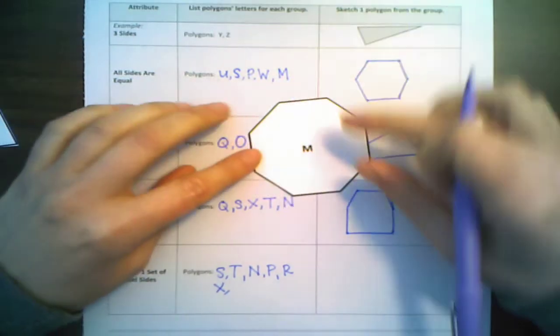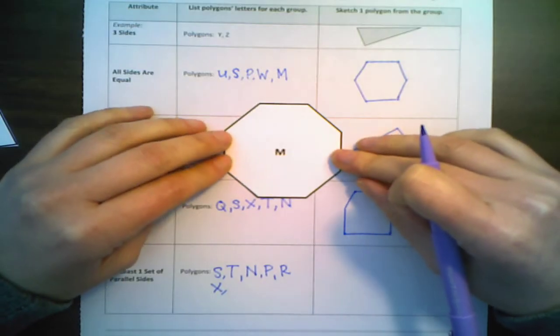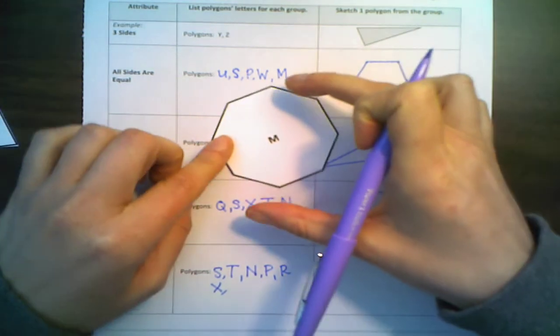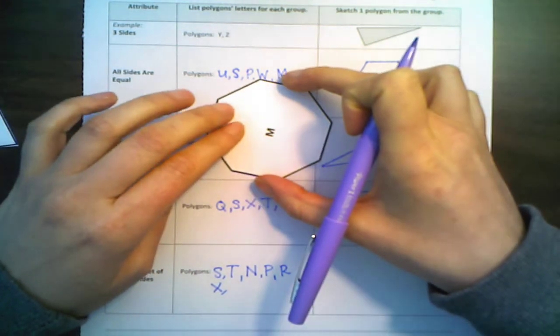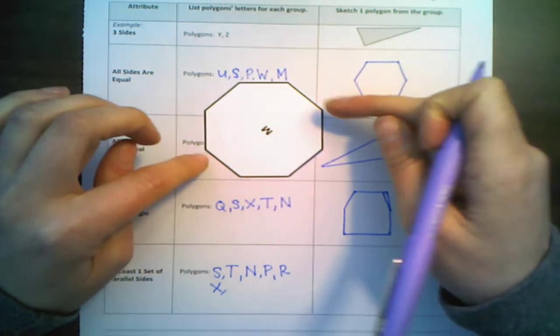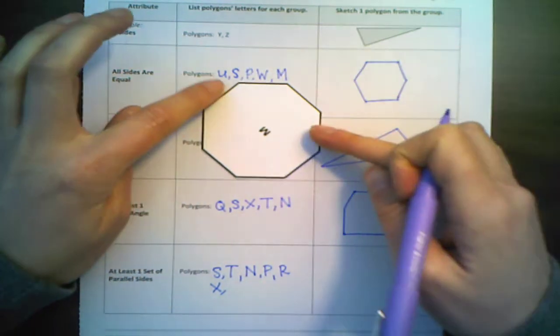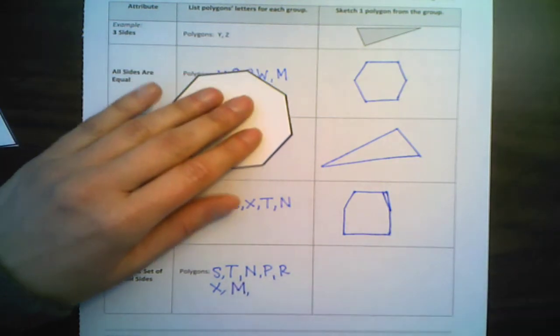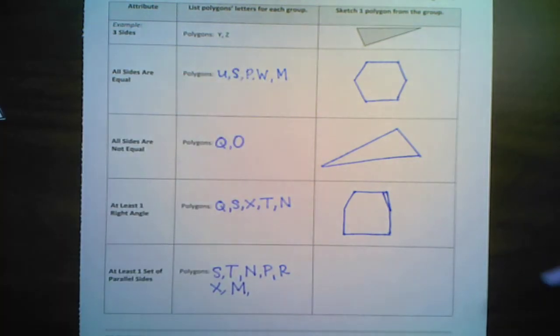Whoa. And what about M? It has all kinds of parallel lines. This side, this set, this set, this set, right? All parallel to each other. These two, their opposites are parallel. Excellent.